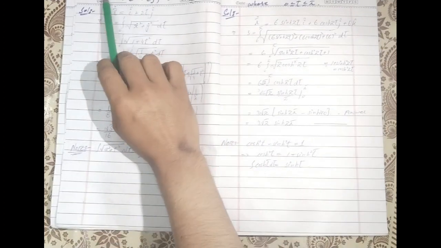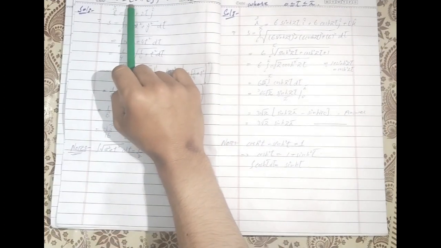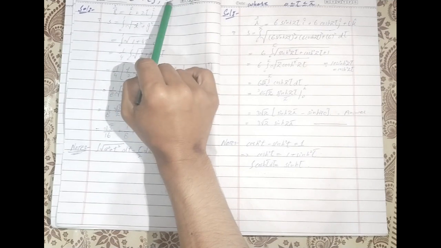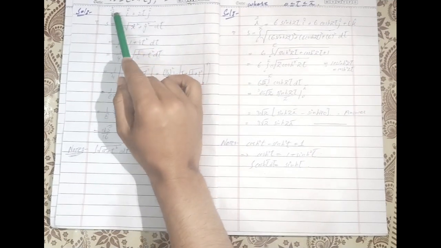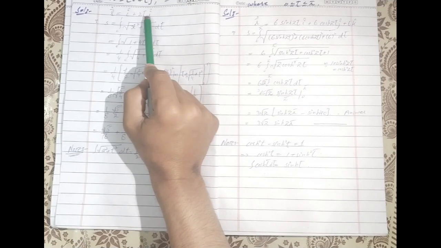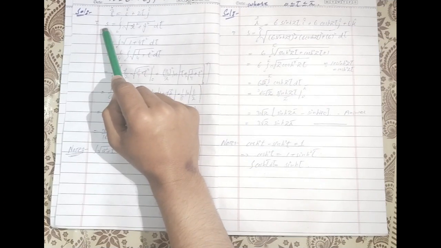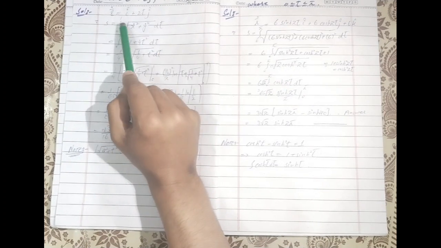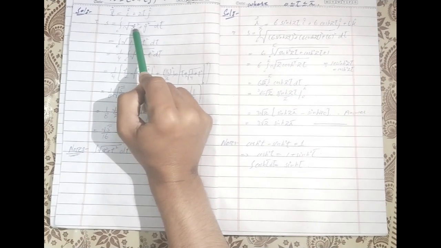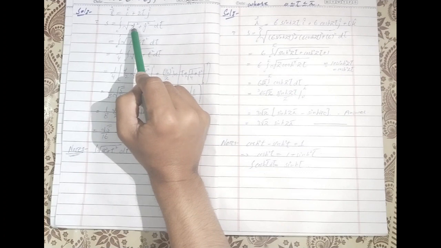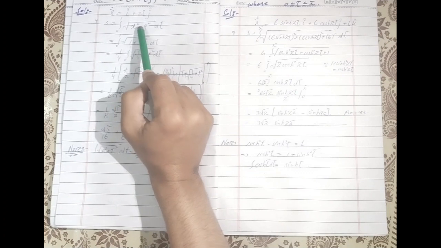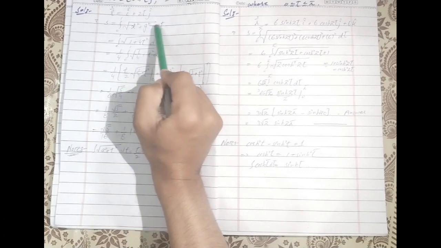Here is question number 1. Find the arc length of r, which depends upon t, where t is from 0 to 1. First we need to find the derivative with respect to t. Here is the derivative. Then we can find the arc length, which is from 0 to 1, and we know the formula of arc length for parametric form: square root of x dot square plus y dot square, dt.